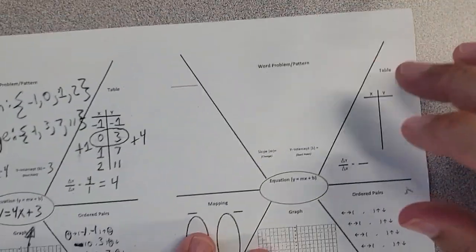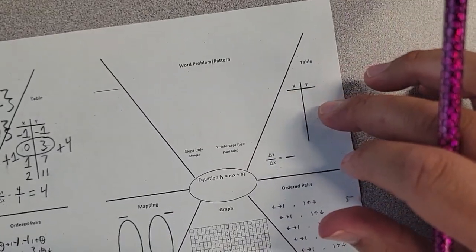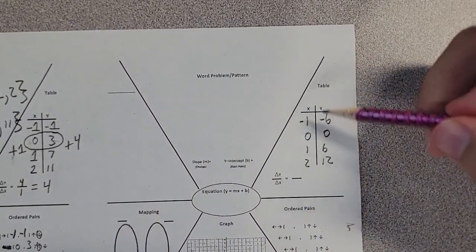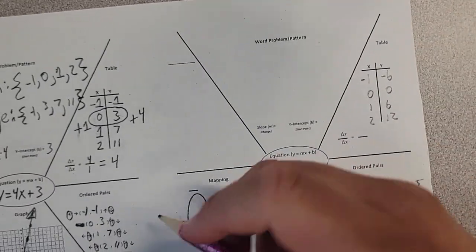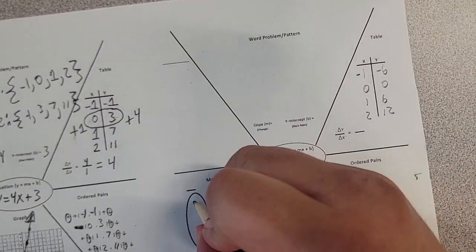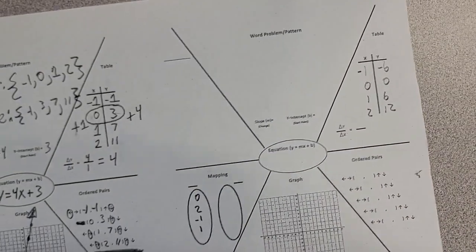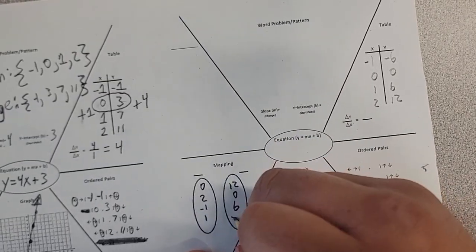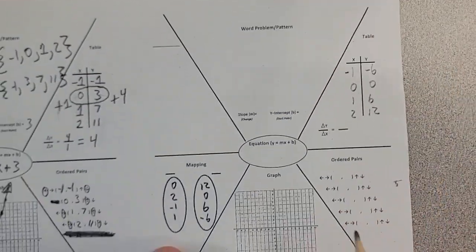All right, so you're going to do the same thing. On this side, I'm going to give you some easy numbers. So let's do these numbers. And let me set up the map for you. I'm going to put 0, 2, -1, +1. Let's put 12, 0, 6, -6. So you can do the mapping. And then fill out all the other ones.